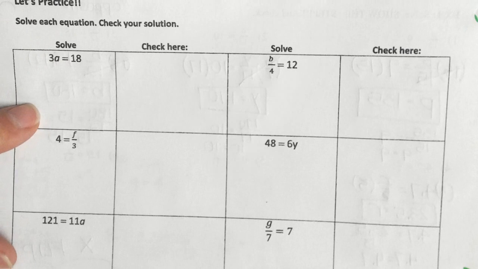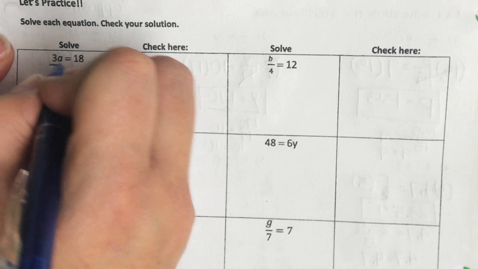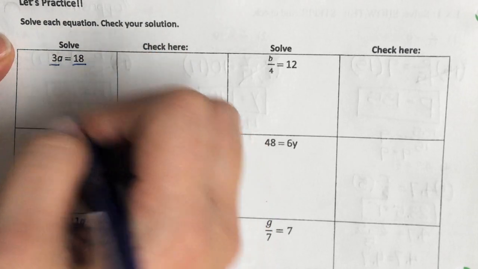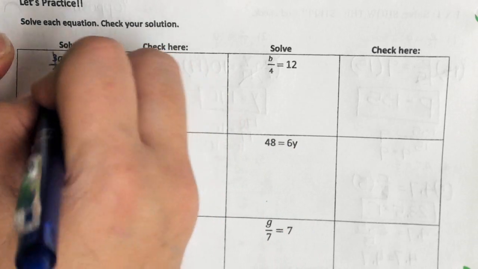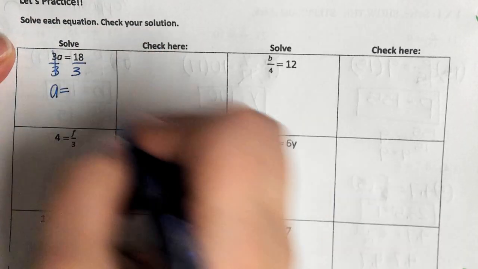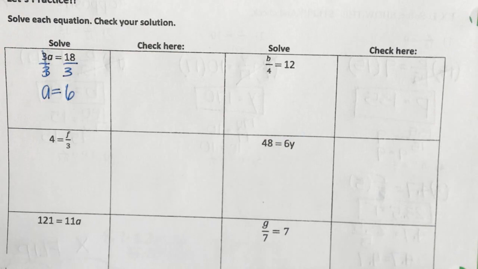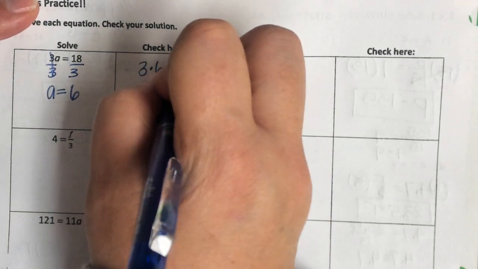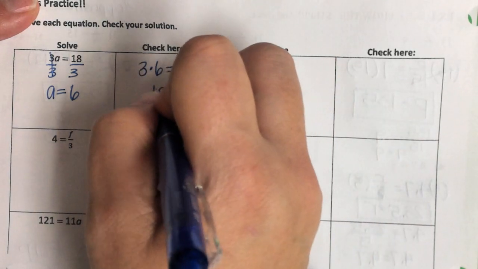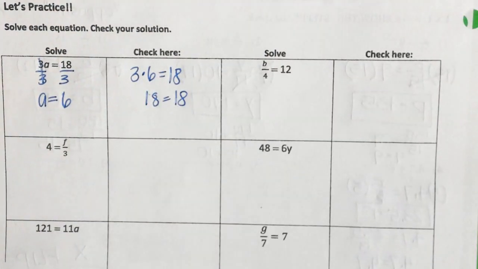So the first question you need to ask yourself is, what is this equation? This is multiplying. So we undo it by dividing. So I'm going to divide both sides by what number? 3. Okay, that cancels out, so A would equal 6. And then we can go back and check it by saying 3 times 6 equals 18, and that's mental math, so we should know that our solution is correct.